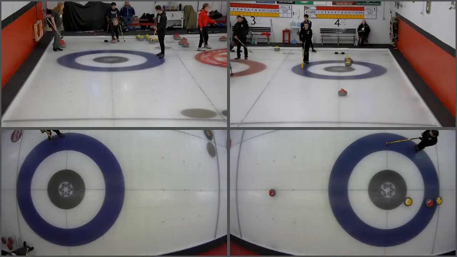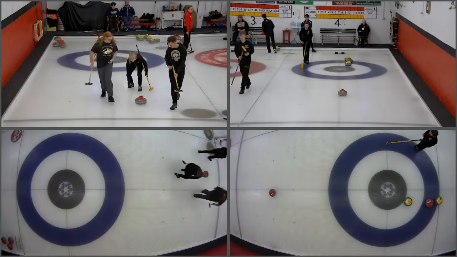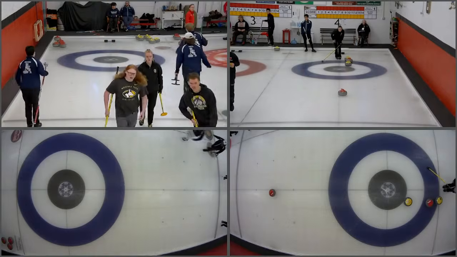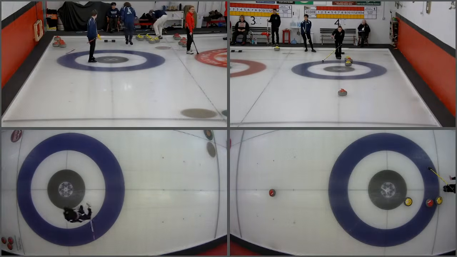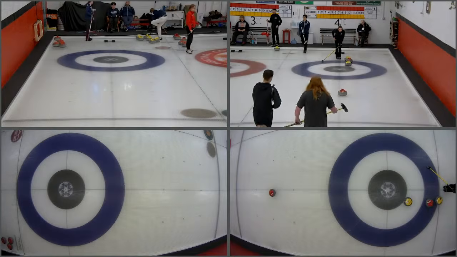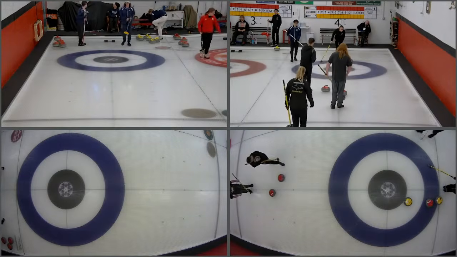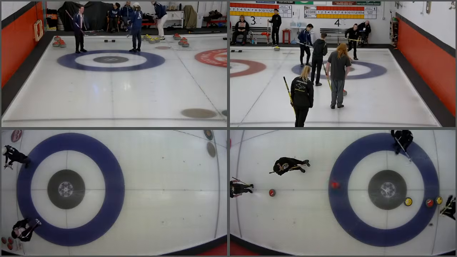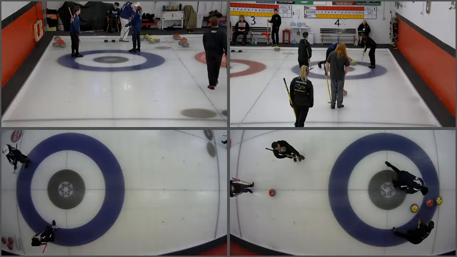Haley Christensen, the second here on Michigan Tech, looking to follow that same Yale line and end up the shot rock closer to the middle. Ice looks pretty keen already. Most of these draws are coming through a little heavy.